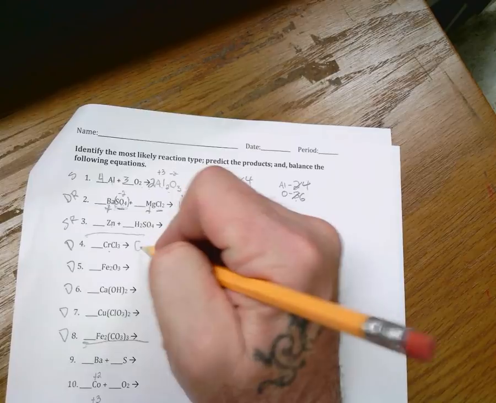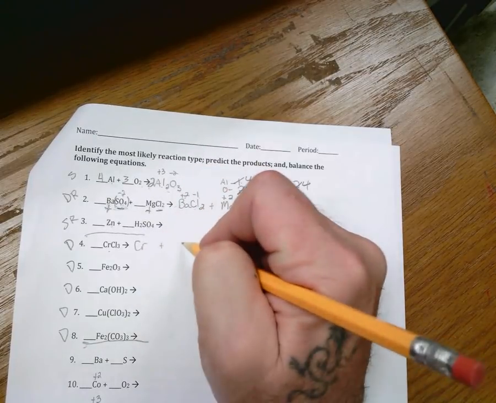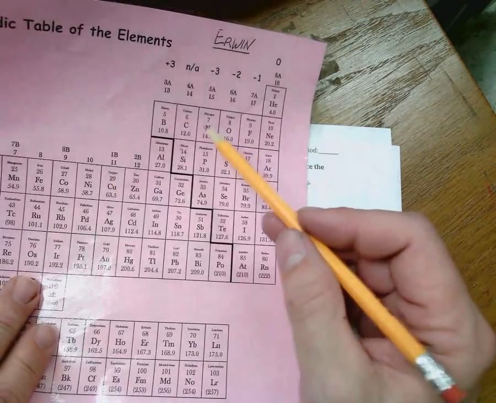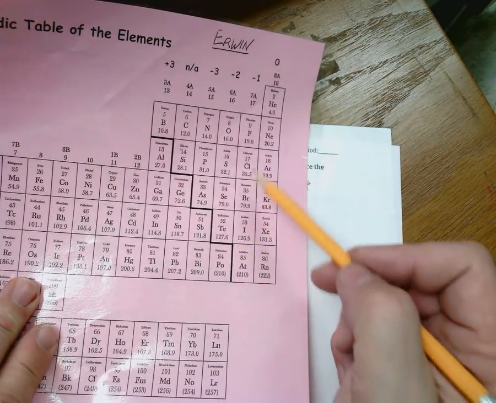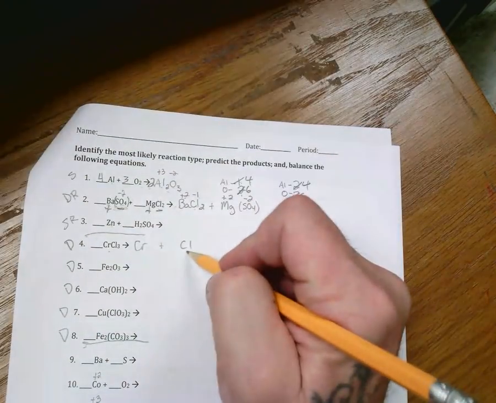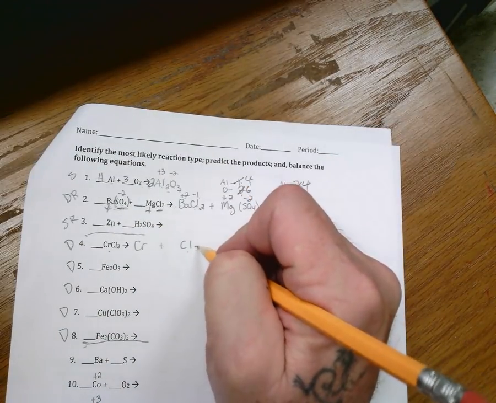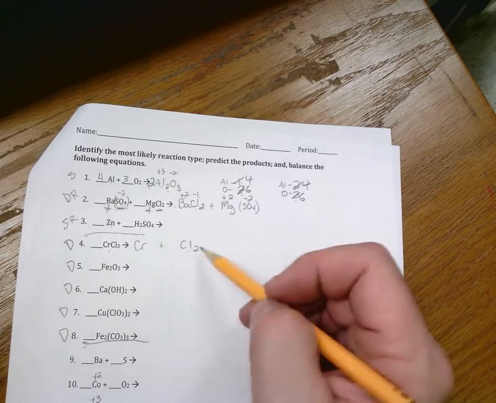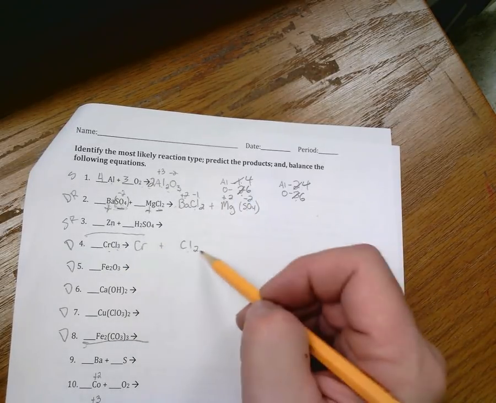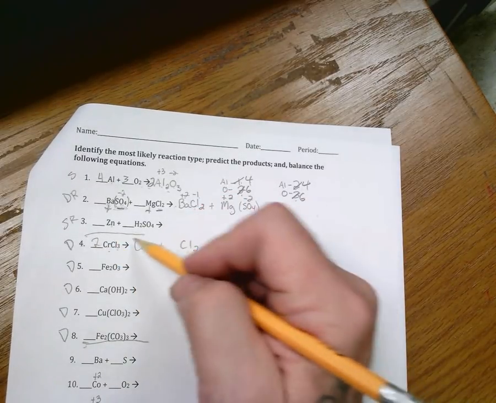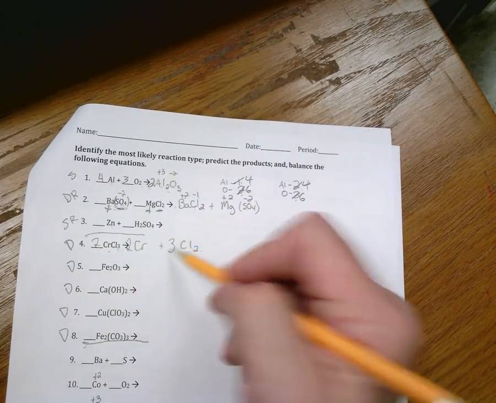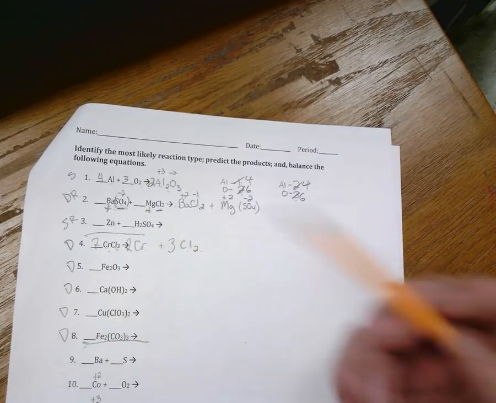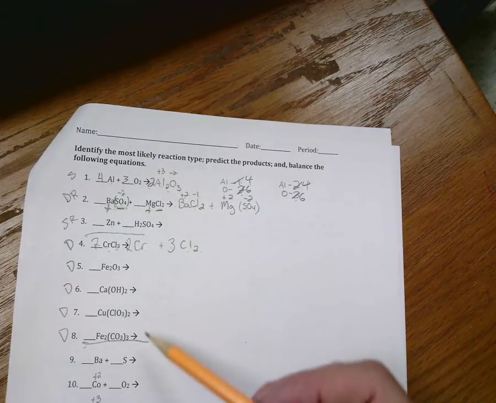Decomposition. This goes to chromium. This goes to chlorine. Chlorine is one of my diatomics. Go to 7, make a 7. Chlorine is a diatomic, so it never exists as just Cl, it exists as Cl2. And then all I have to do is balance it. So I see a 3 and a 2 again, so I'm going to throw a 2 here, 2 here, 3 here. 3 times 2 is 6, 2 times 3 is 6, 2 chromiums, done. That's the rest of this.